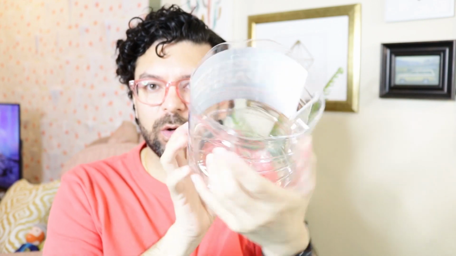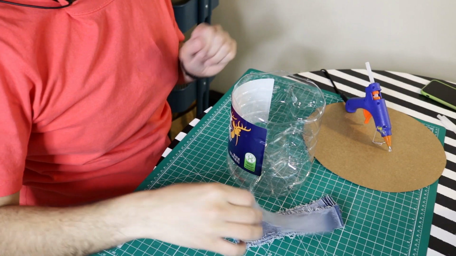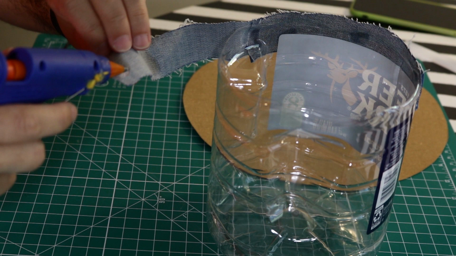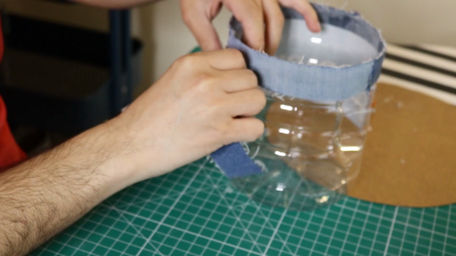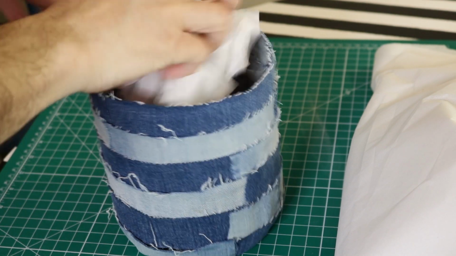I originally intended to use one of these, but I actually changed my mind and I found a round one. So I cut the top half and I'm just gonna use the round water bottle. Using some leftover denim that I had from the masks that I made, I'm just gonna go ahead and wrap the denim around this bottle using my glue gun. I'm stuffing it with just white tissue paper I have laying around the house.